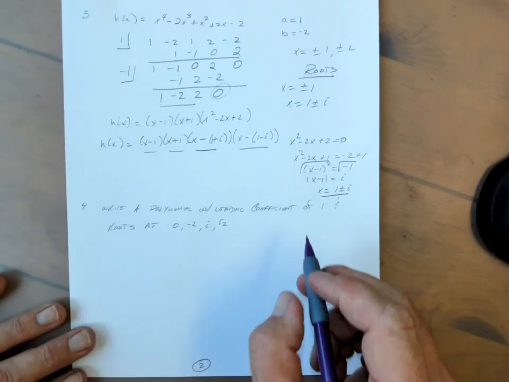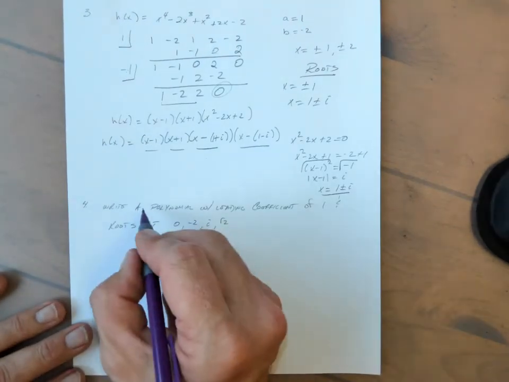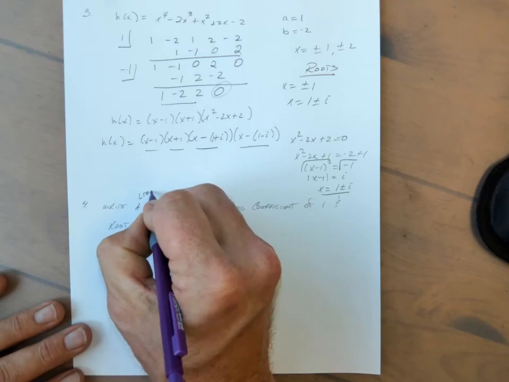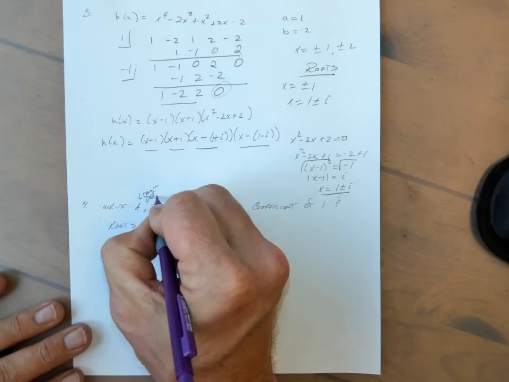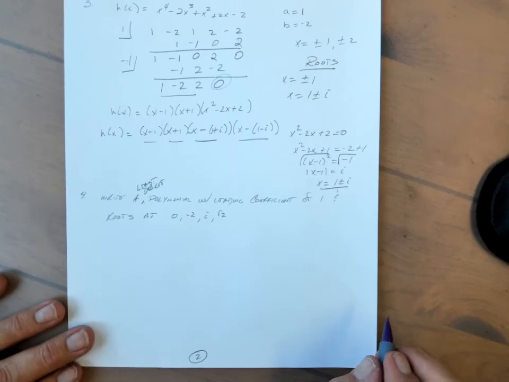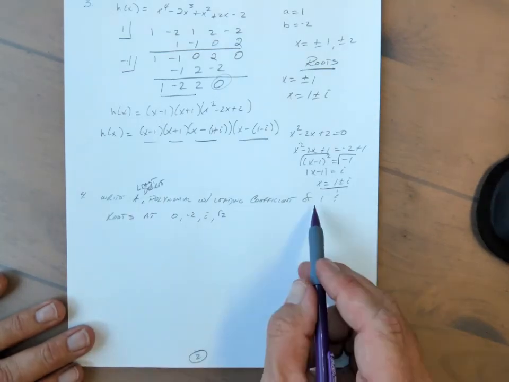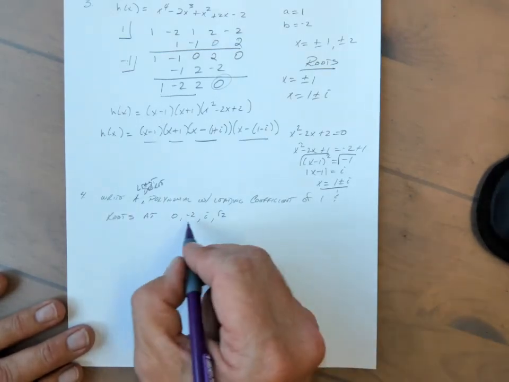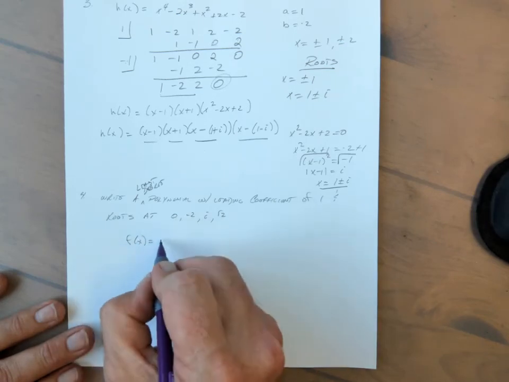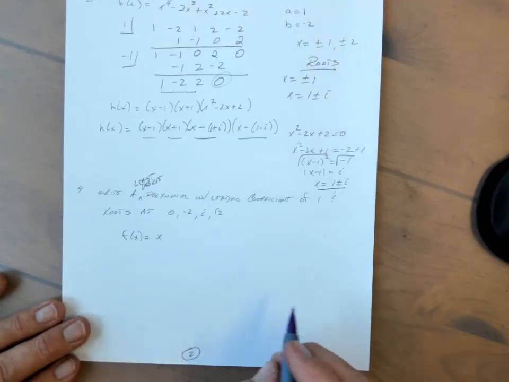Okay, last one. Write a polynomial with the least degree. Let's just put that in there, a least degree, because we don't know if any of these are double roots or triple roots, so we're just going to say that they are single roots, leading coefficient of 1. So f of x equals, if I have 0 as a root, x is the factor.